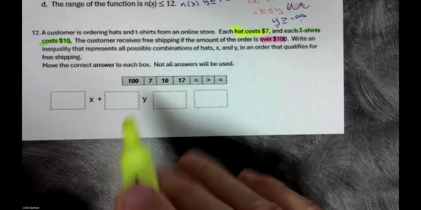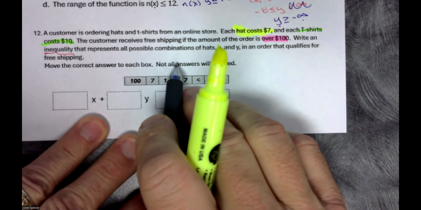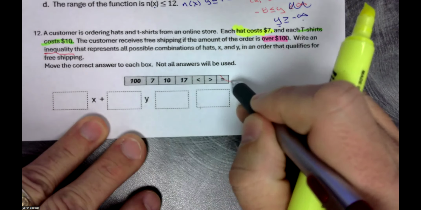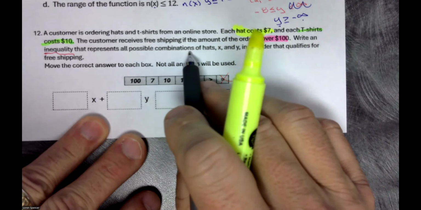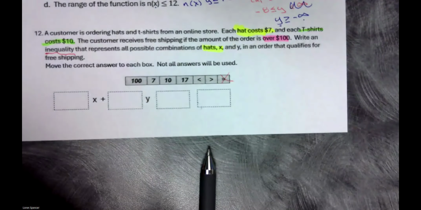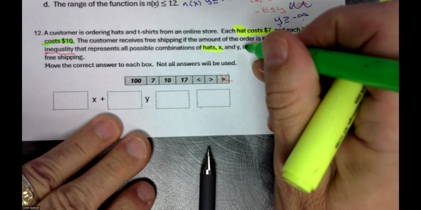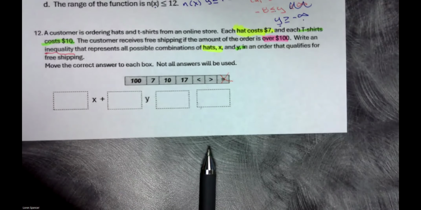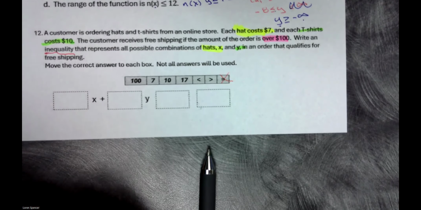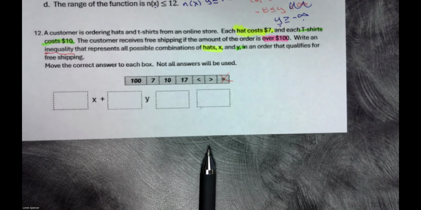Write an inequality, so that's an important word, that represents all the possible combinations. By the way, inequality means we're not going to use an equal sign. It represents all possible combinations of hats, which are supposed to be X, and Y, which are supposed to be t-shirts. Okay? So how does that kind of work out?